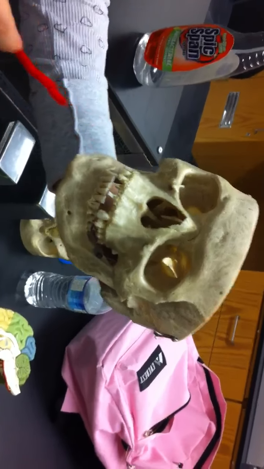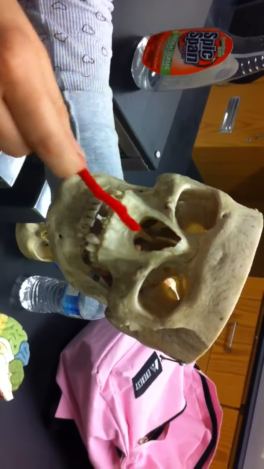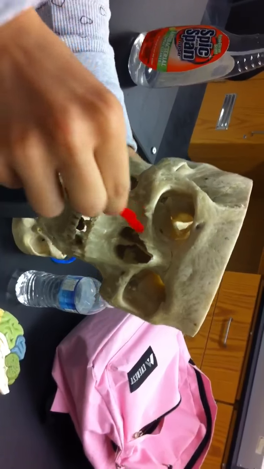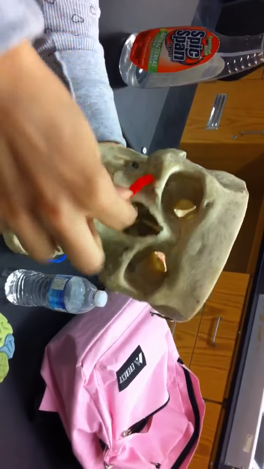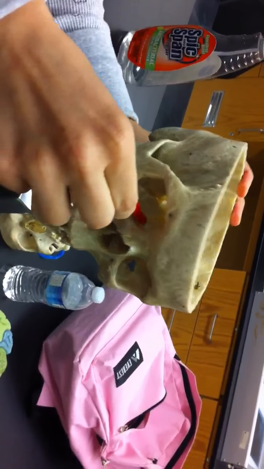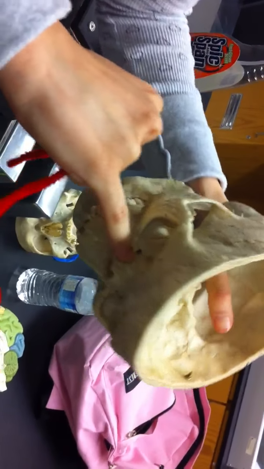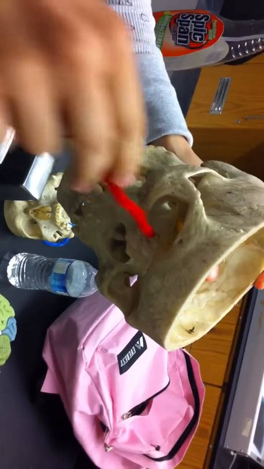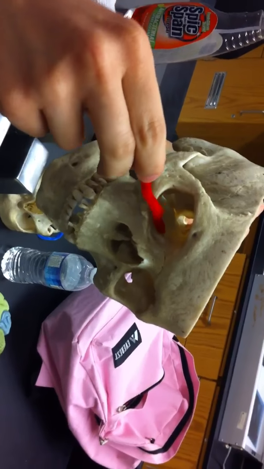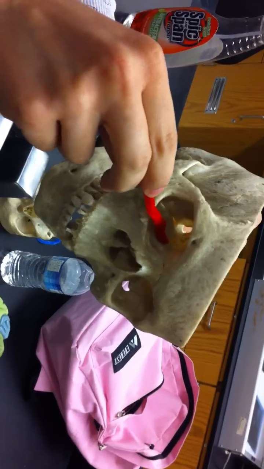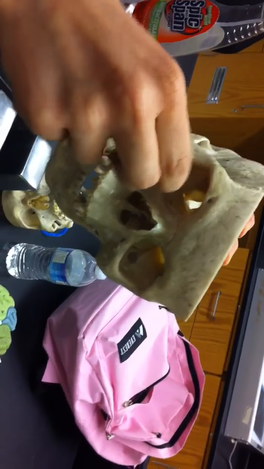Okay, then we have the nasal bone. This part right here is still the maxilla, extending down. Right next to it we see a duct right here. This duct makes up the lacrimal bone. Going more interior is the ethmoid, and then the sphenoid.